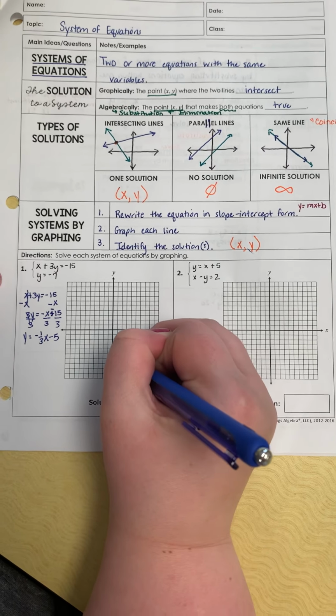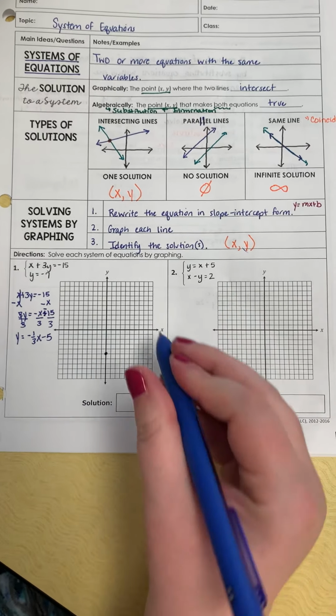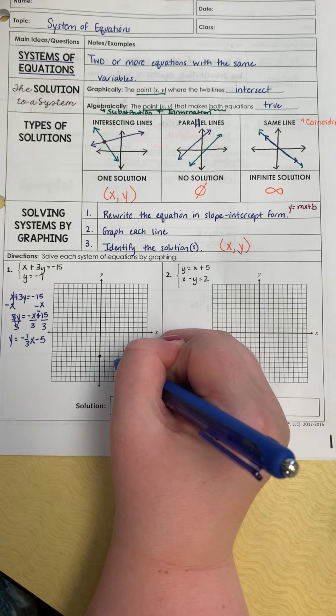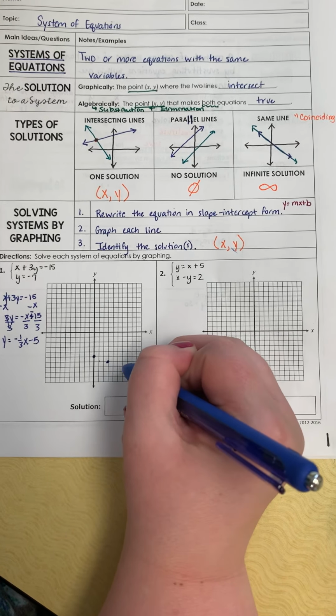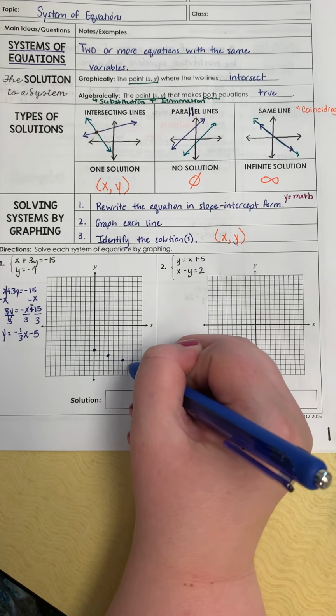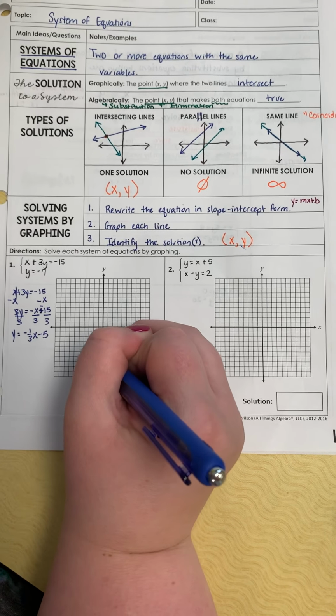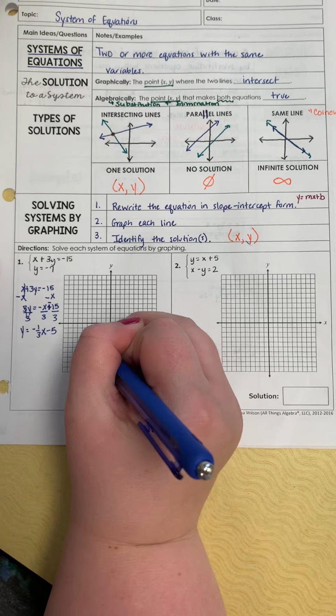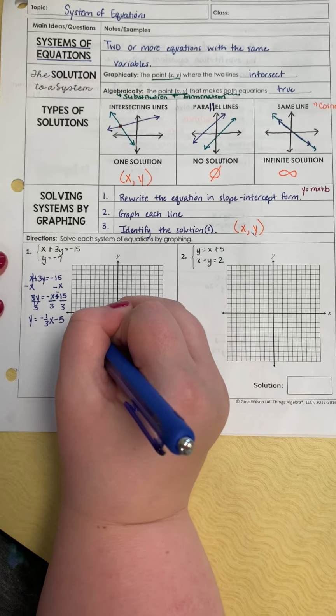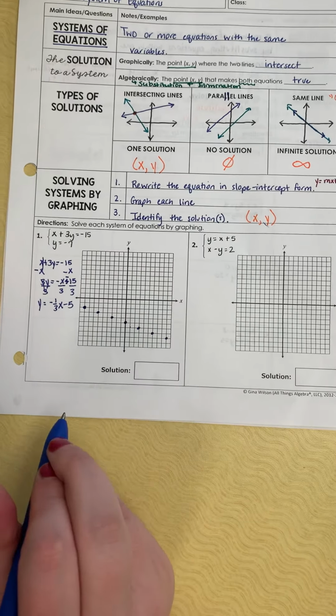That means she's going to begin at (0, -5), and then fall 1, run right 3, fall 1, run right 3, fall 1, run right 3. She can also do the same thing in reverse: rise 1, run left 3, rise 1, run left 3. It's basically running slope in reverse, and y'all all know that by now.